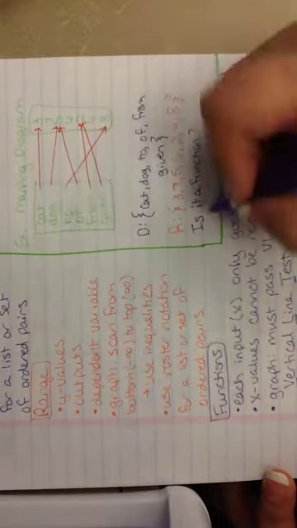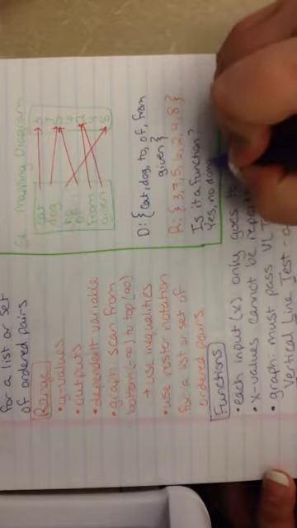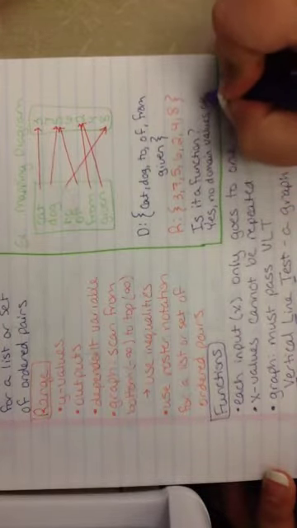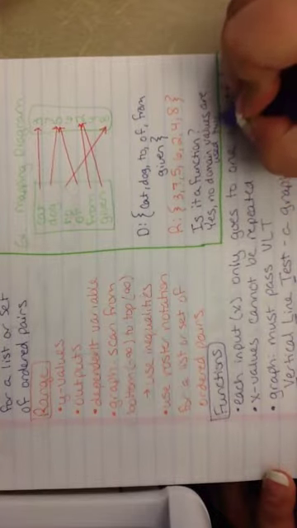But since that's not the case, is it a function? Yes, no domain values are used twice or more than once. None of them get used more than once. So yes, that is a function.